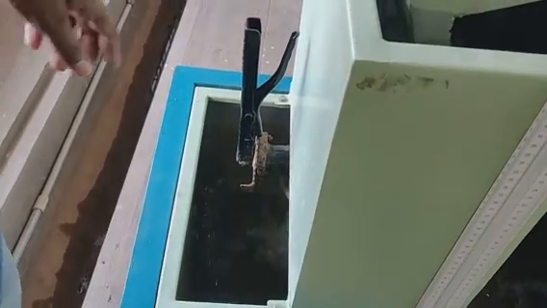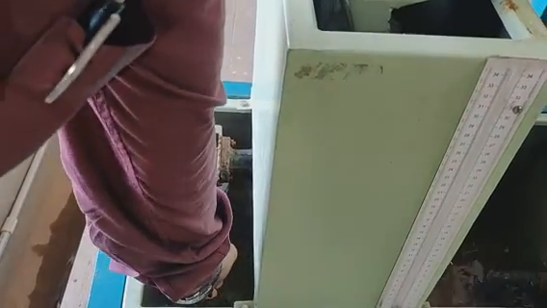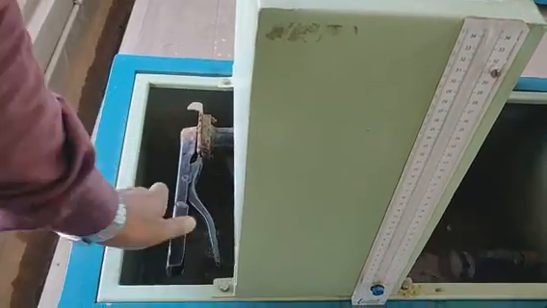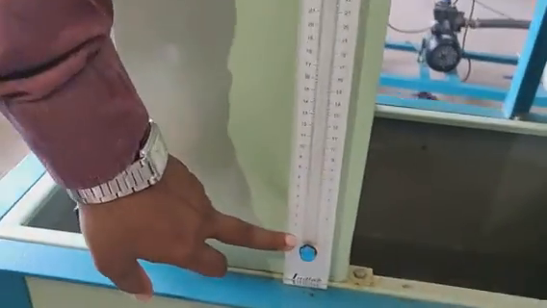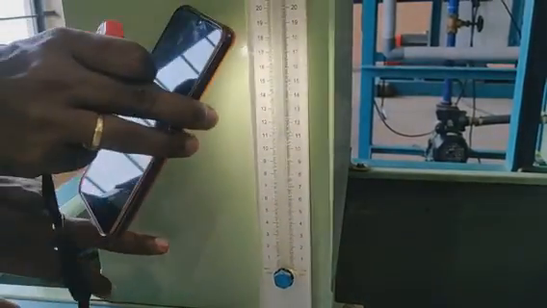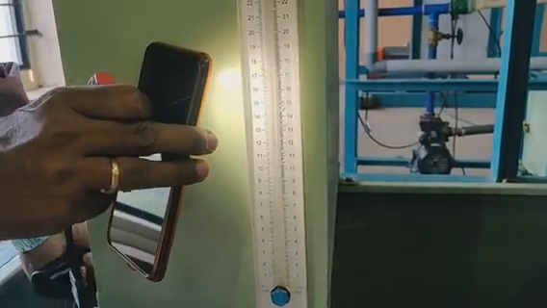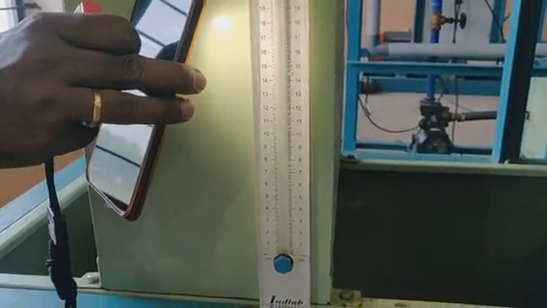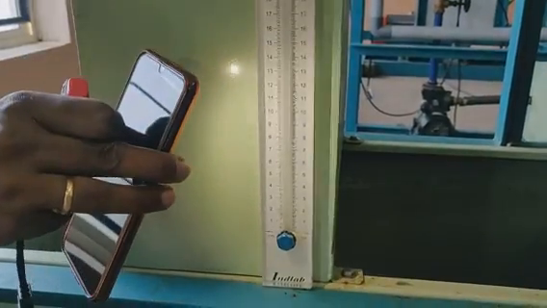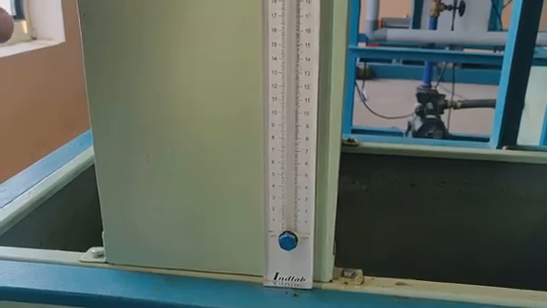With the help of this butterfly valve, we have to close the valve. After closing this valve, the water starts collecting in the tank. We have to check, now I am checking a 10 centimeter water rise. What is the time taken for 10 centimeter of water?